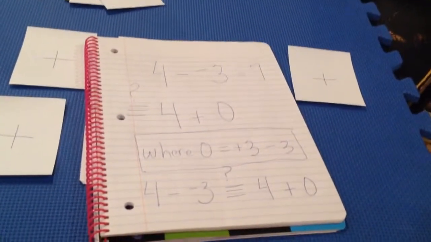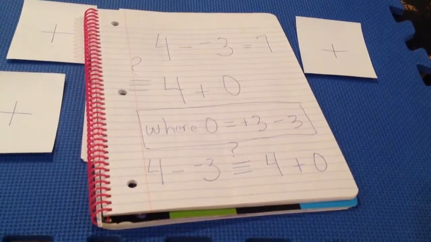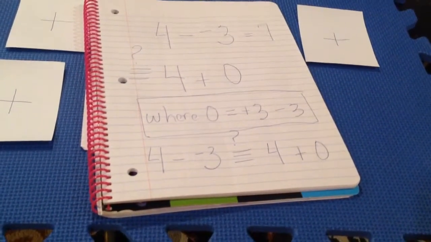So to bring that powerful use of 0 into an integer problem, I think it's fabulous. If it works, it would be a great visual conceptual applet.